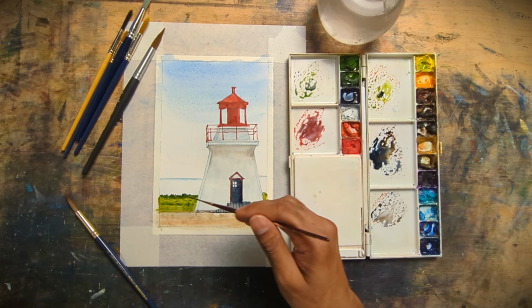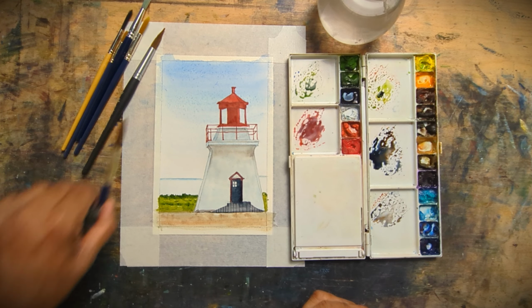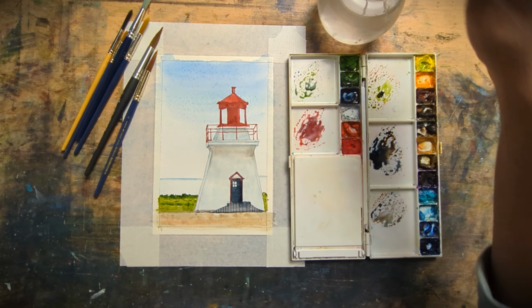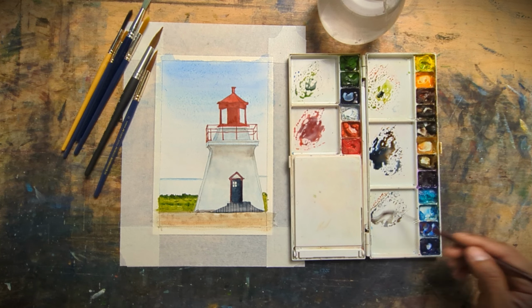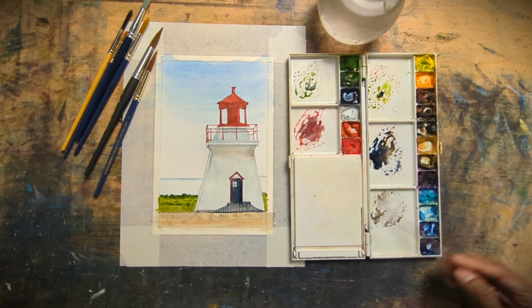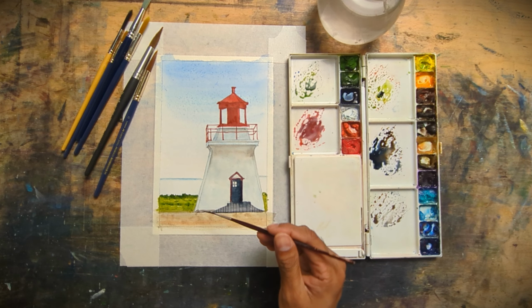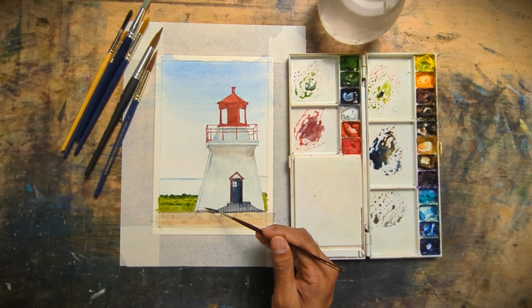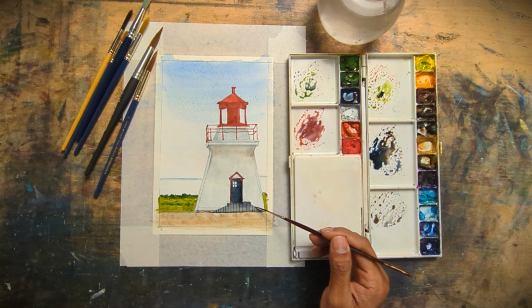Every lighthouse has these lines. You can also use this really thin brush to create some. I'm going to show a little bit, and this is optional. If you guys don't want to do it, don't. So I'm going to make some lines like this.